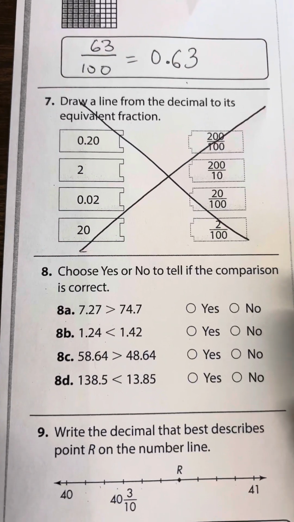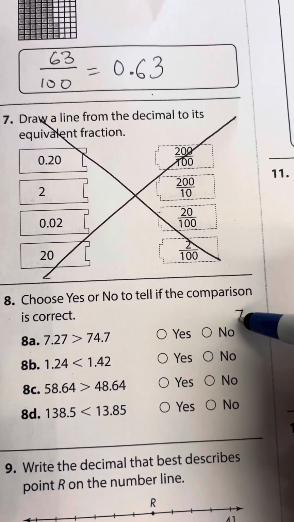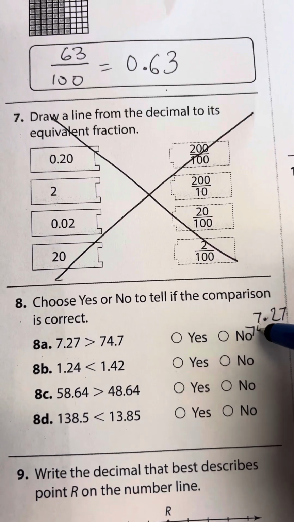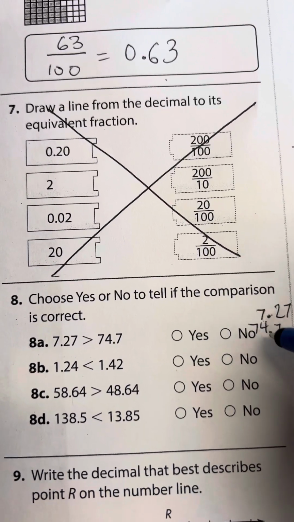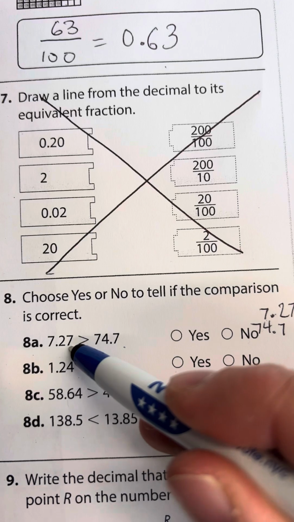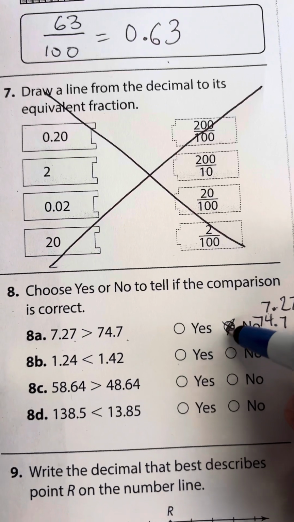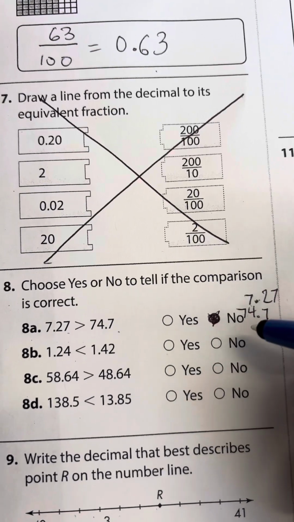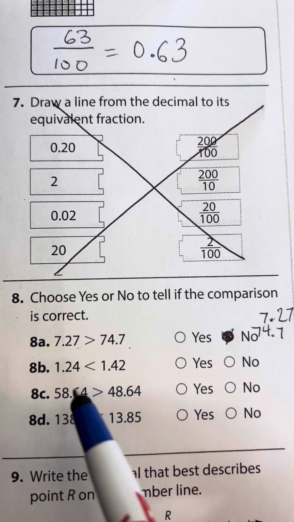For these comparisons, you have to write them one on top of the other. If you don't, you might still get them right, but you are much more likely to make a mistake, right? Like here, if you don't line up these decimal places, you might not see that this is actually greater than this. 74 is greater than 7, so this is wrong. Well, I should bubble it in, okay? I'm not going to do all of them that way just for the speed of the video, but you absolutely need to on the test.